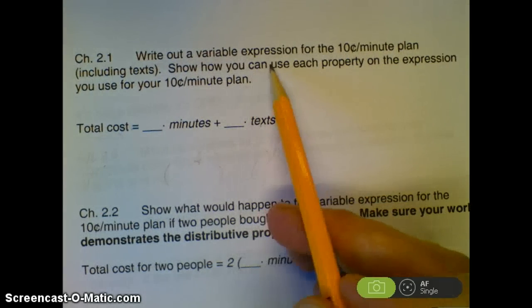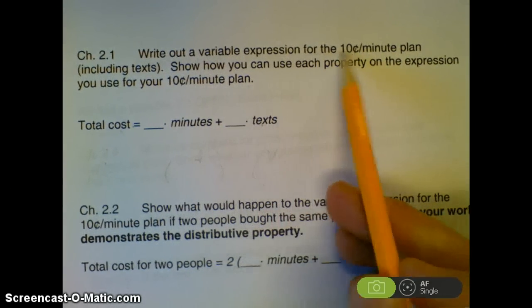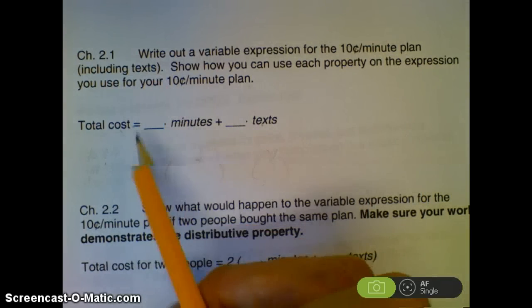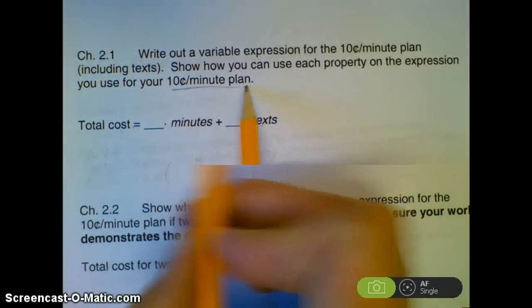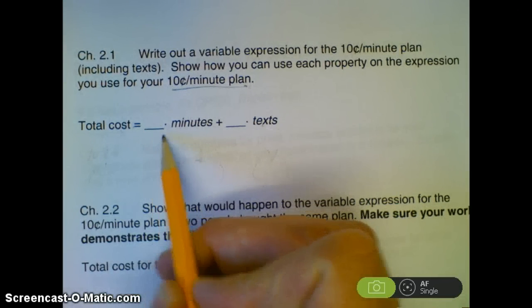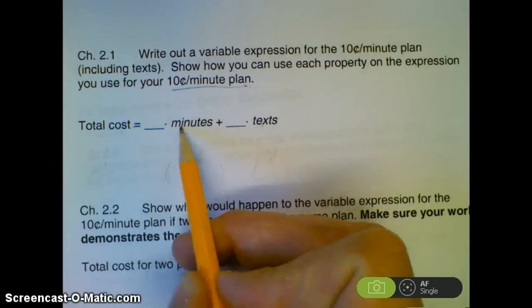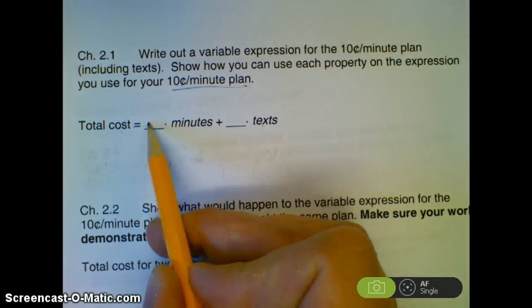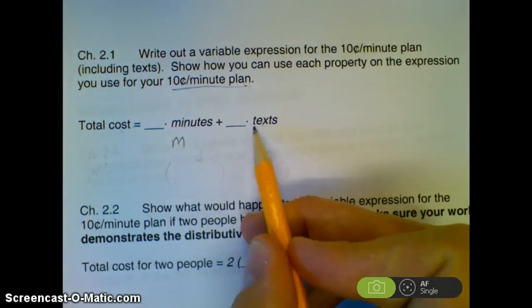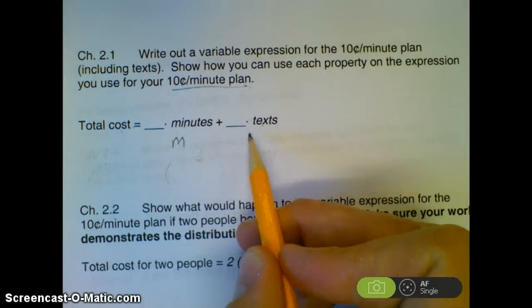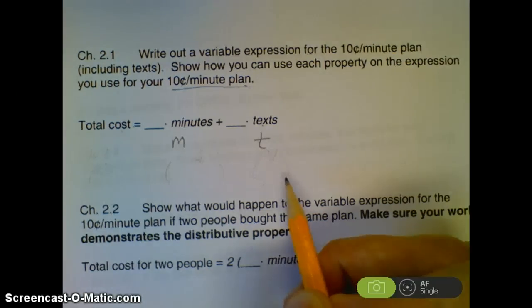Now the task says to write out a variable expression for the 10-cent a minute plan including text. So that's going to be the total cost for this 10-cent a minute plan equals the price for a minute times the number of minutes, so you're going to want to call that M, and the price for a text times the number of texts, so you'll want to call that T.